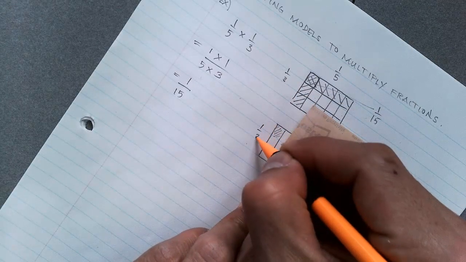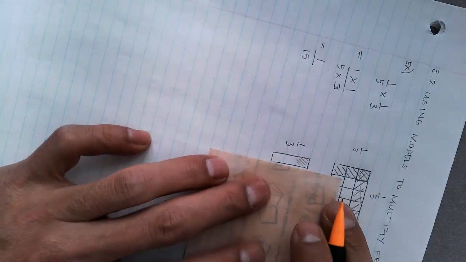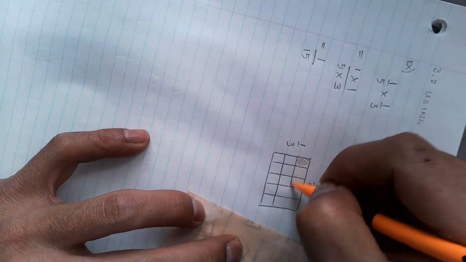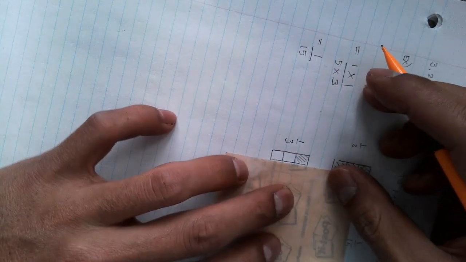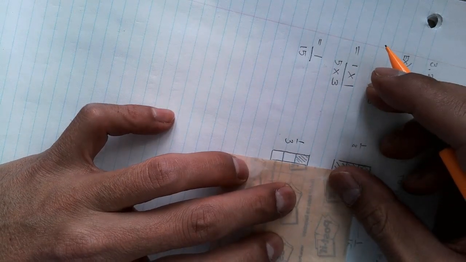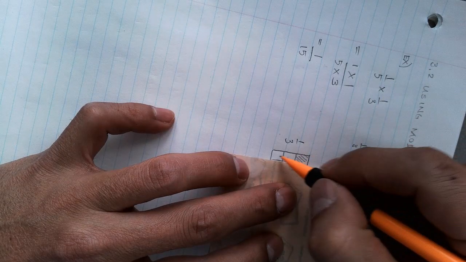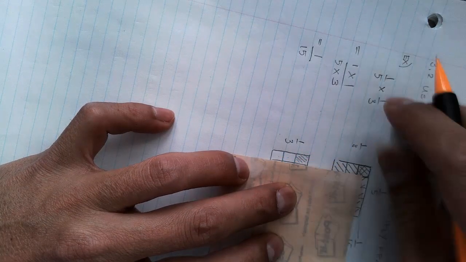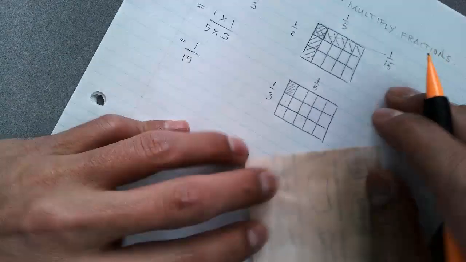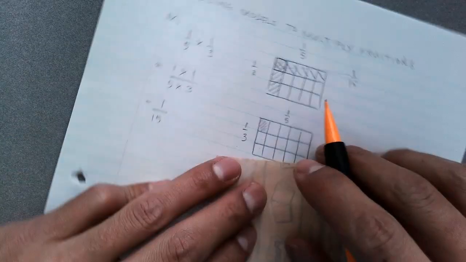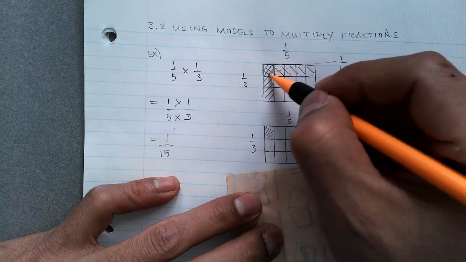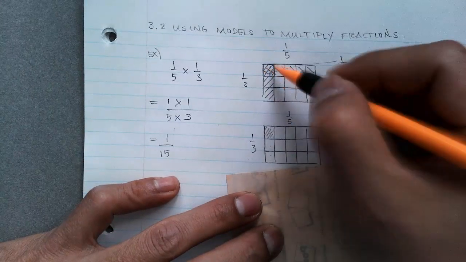Now we're going to model 1/3. How do you model 1/3 there? It looks like it's already shaded, except we're going to divide this into 3 pieces, and if you look at it sideways, you notice that only 1/3 is shaded out of the 3. So that's where we get our 1/3 from. I don't know which one you like better. My style is a little bit messier, but it does show one model at a time.